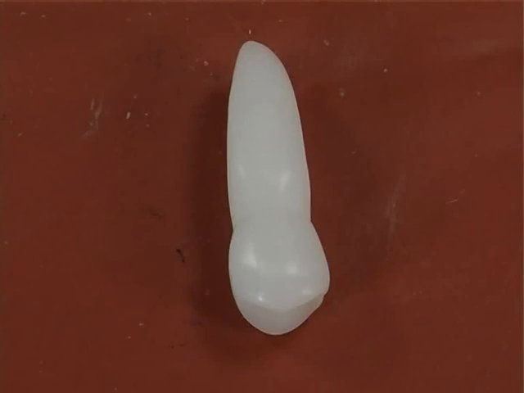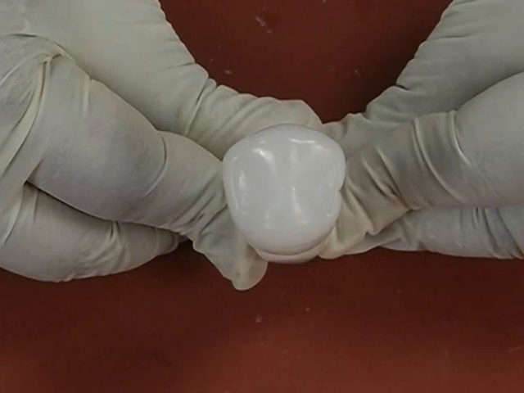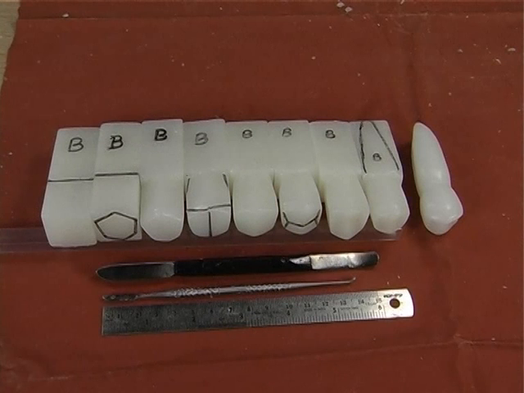This is the final buccal aspect, mesial aspect, palatal aspect, distal aspect and occlusal aspect of the permanent maxillary right first premolar. This shows the different stages of tooth carving up to the completed tooth.